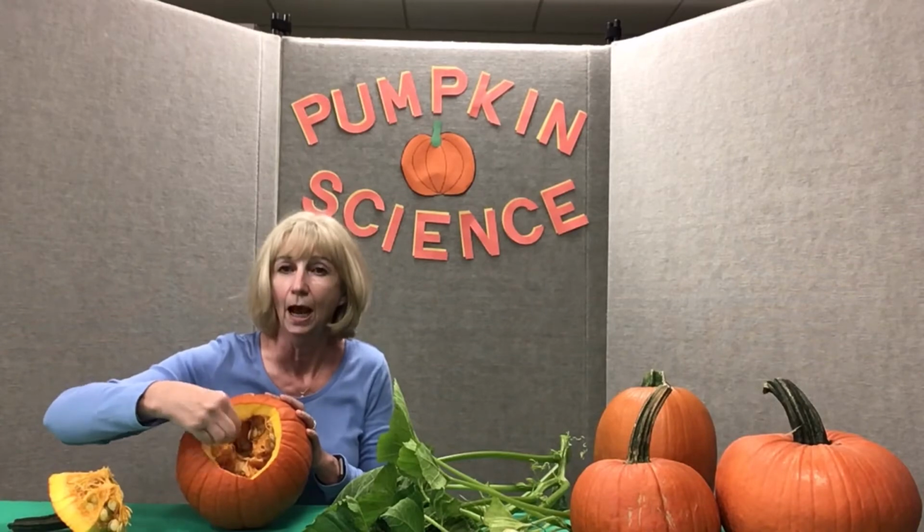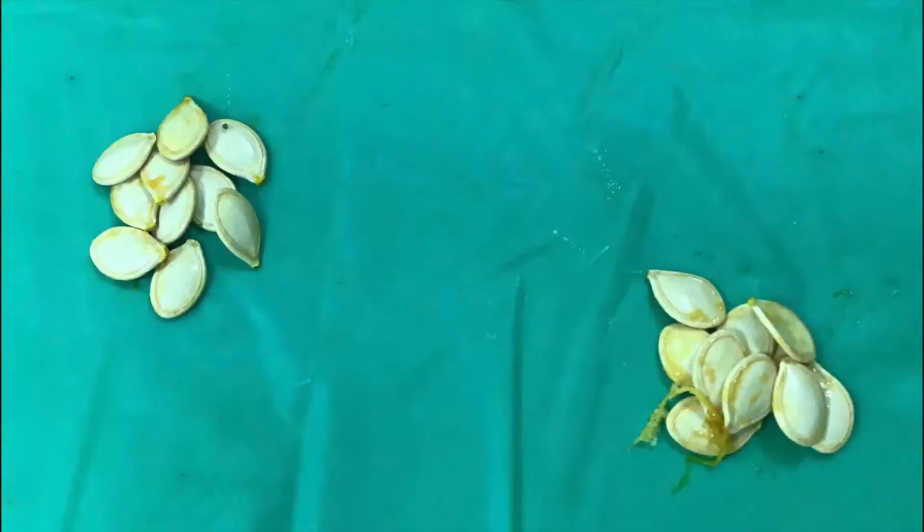So if you want to figure out exactly how many pumpkin seeds you have in your pumpkin, what you need to do is scoop out all those fibrous strands and then put your seeds in piles of 10, okay? This is the easiest way to do it, I think.